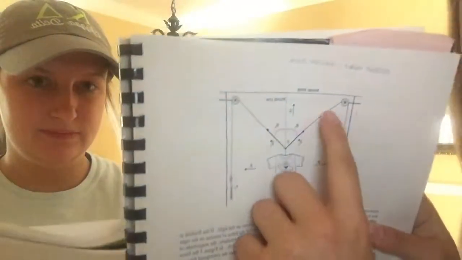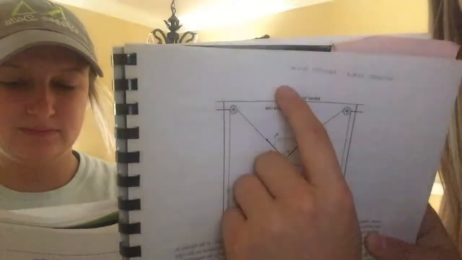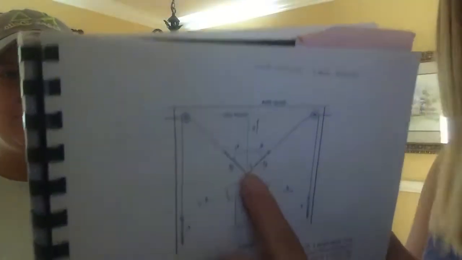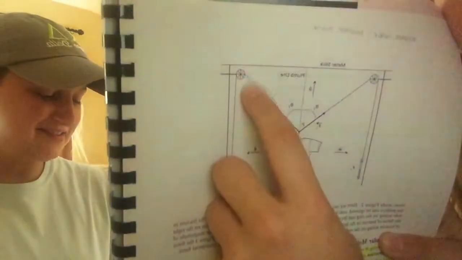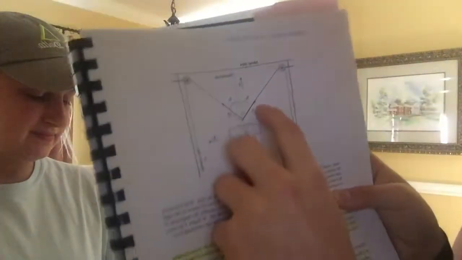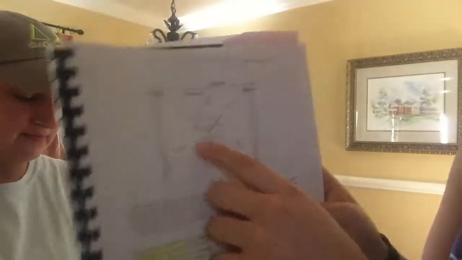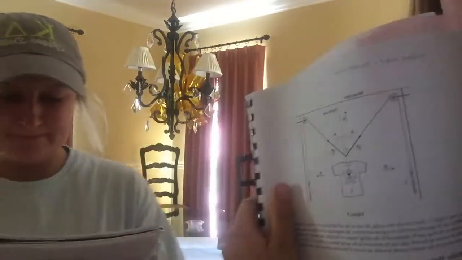Then you would get a piece of string, attach it to a yardstick or meter stick, and put it across the little bar there, and the string would hang down in the center. That's the plumb line, and you would use a protractor to measure both of those angles in between the plumb line and the string that has the force. So that is theta 1 and theta 2 for force 1 and for force 2.